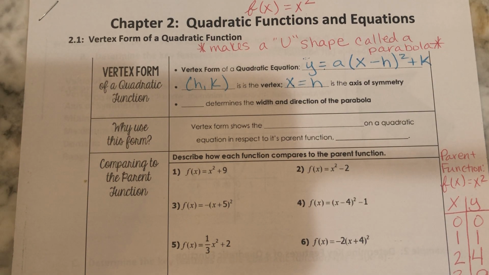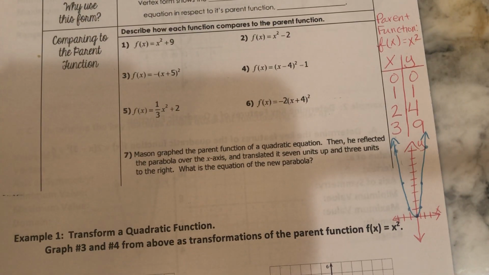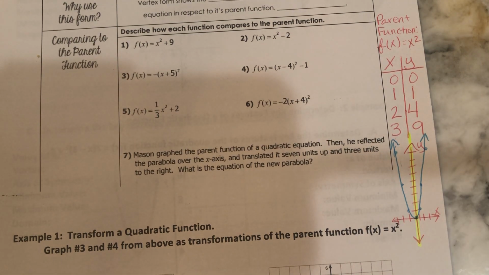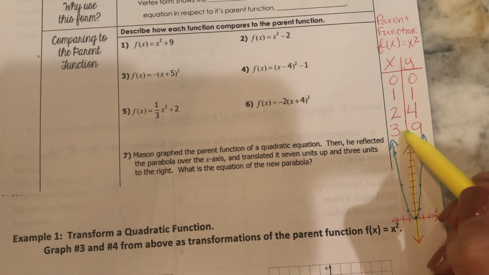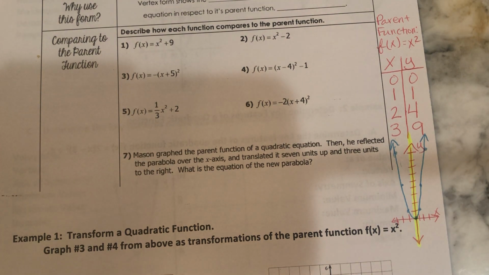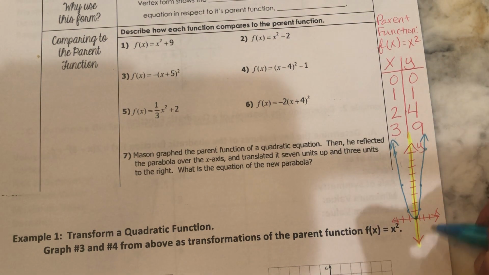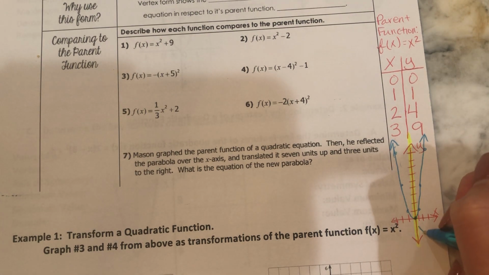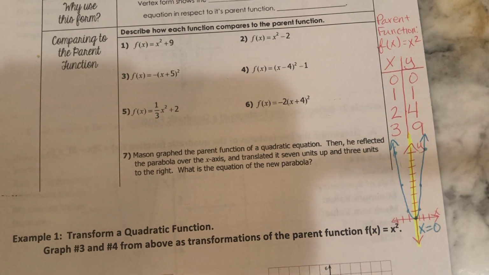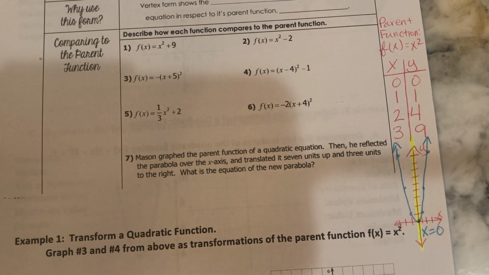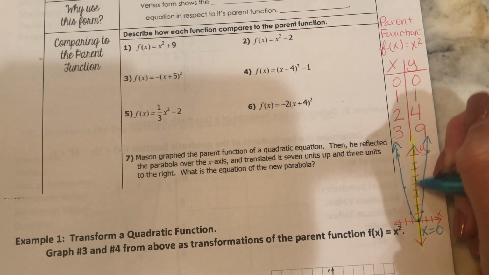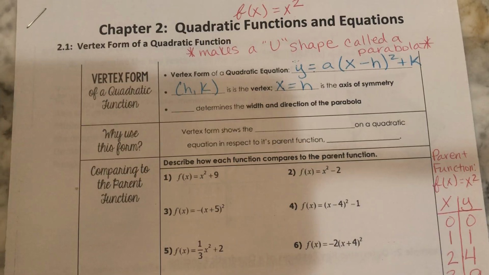So if we look back at our parent function down here, our axis of symmetry is right here, at the y-axis, because this is the imaginary line where we mirrored these points. So this axis of symmetry would be x equals 0, the x value here. That would be the axis of symmetry there. And usually it's shown with a dotted line, like that.